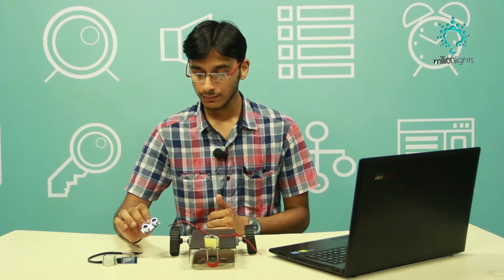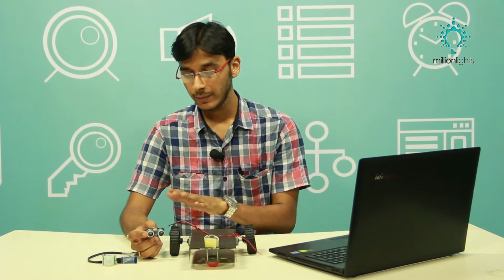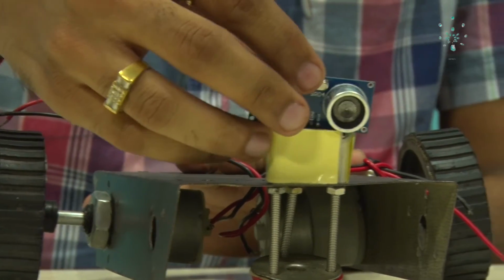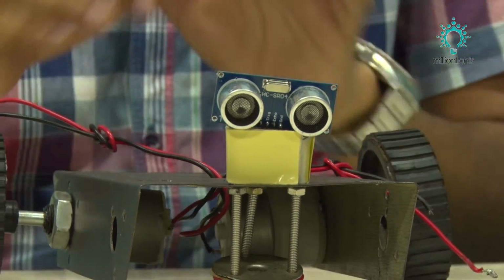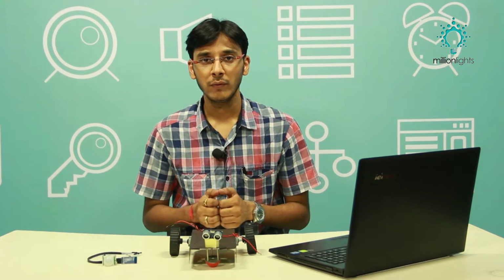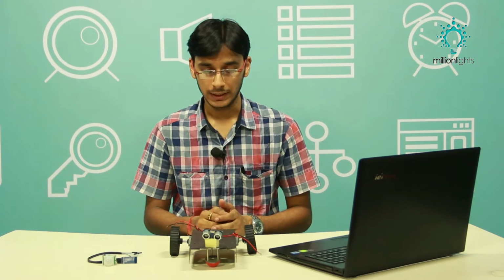The first one can be an obstacle avoidance robot, which can be made by using this ultrasonic sensor. We can place the ultrasonic sensor at the top of it, somewhere around here, and the signal can be sent to our Arduino. Based on the distance of the object in front of it, we can stop, or make our robot move to the right-hand side or the left-hand side. So you can move to either of these sides and it won't collide with the object. This is one possible way that we can do it.